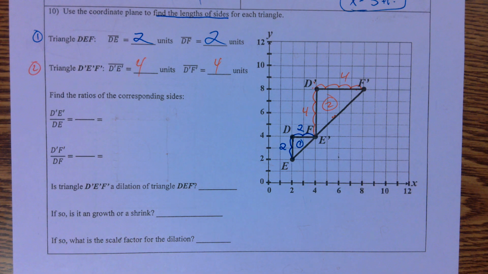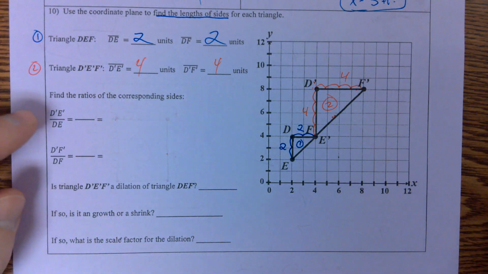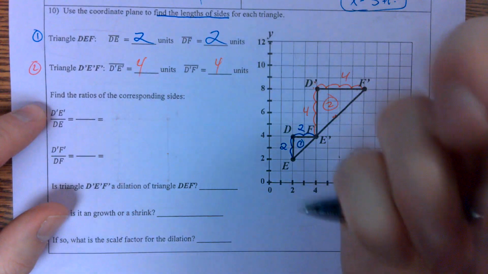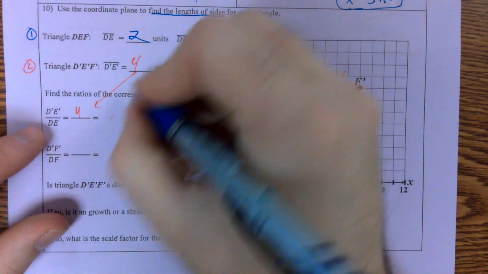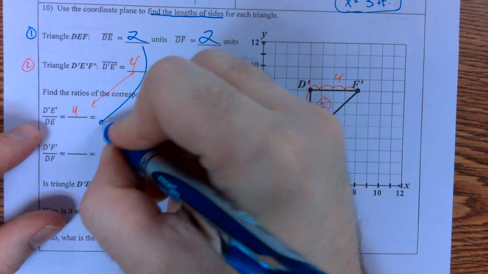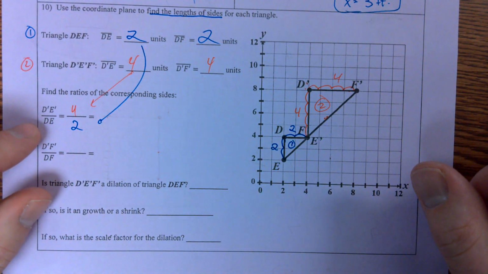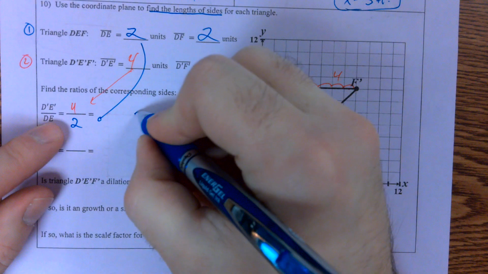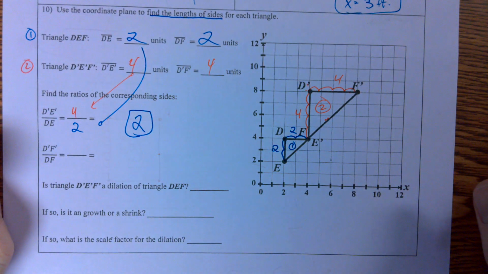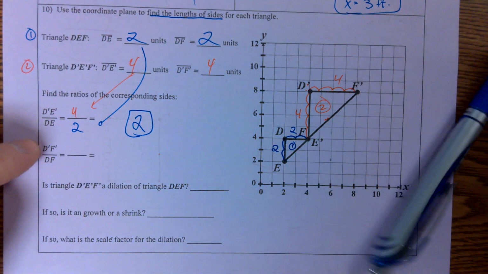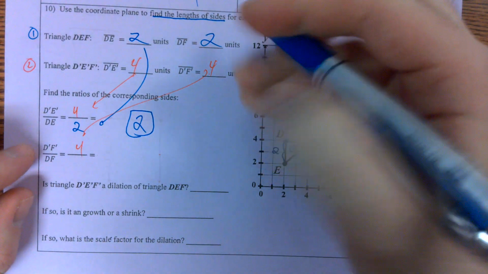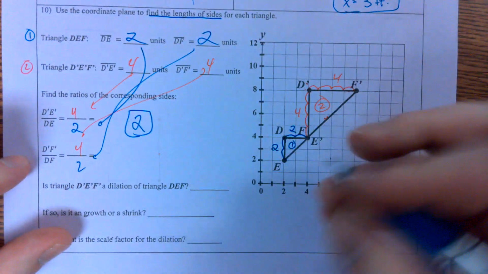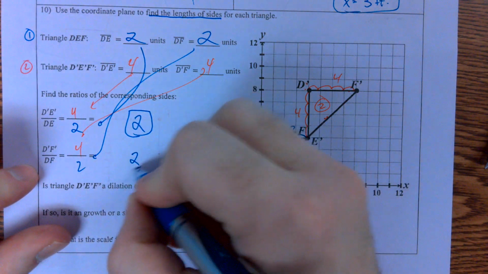Now it says to find the ratios of the corresponding sides. Okay? D prime E prime is 4 units over DE, which is 2 units. Well, what is 4 divided by 2? 2. Same thing over here. D prime F prime is 4 units. DF is just 2 units. And 4 divided by 2 is once again 2.